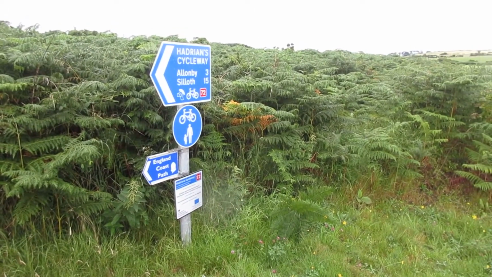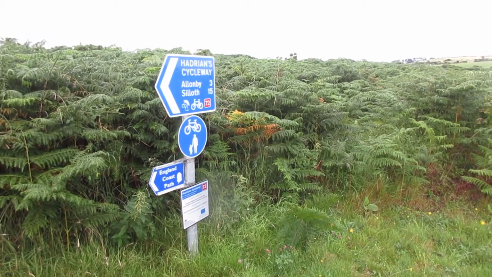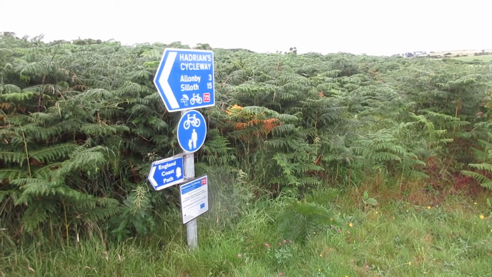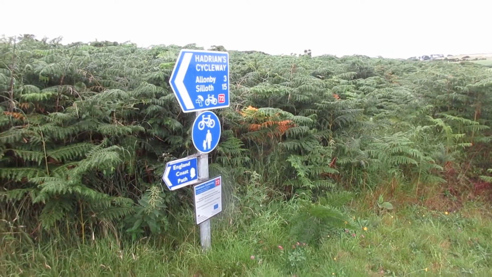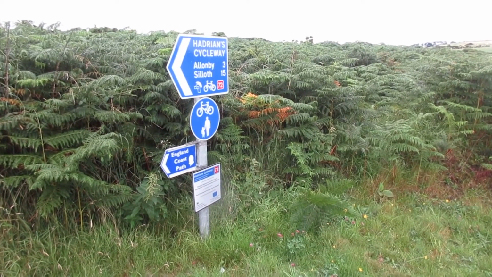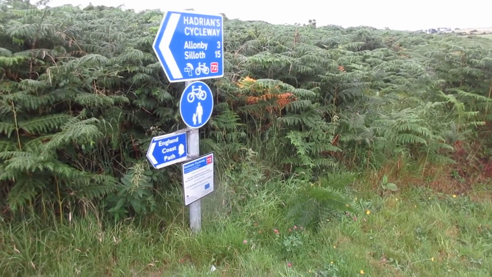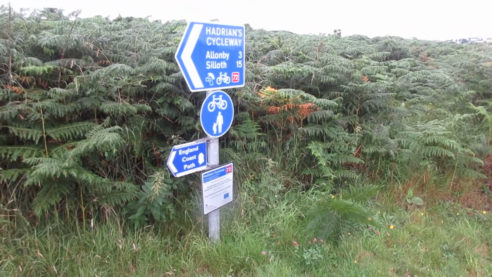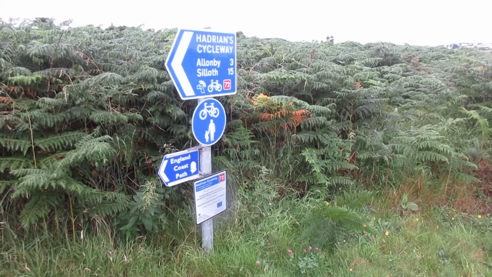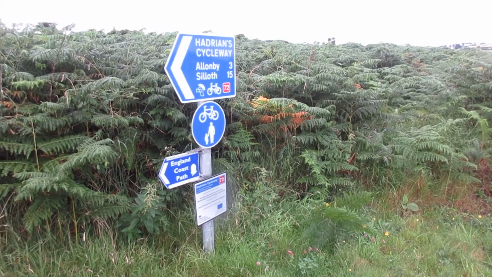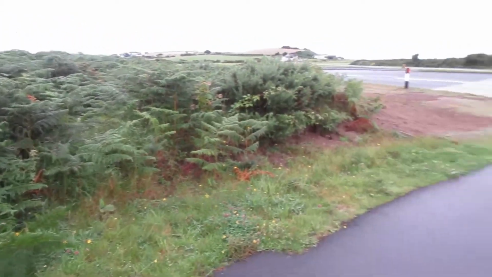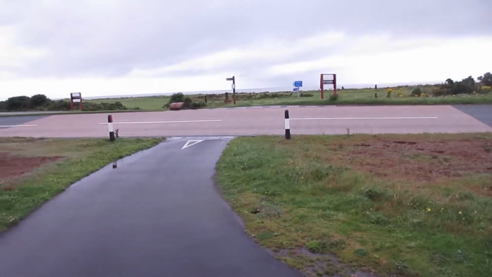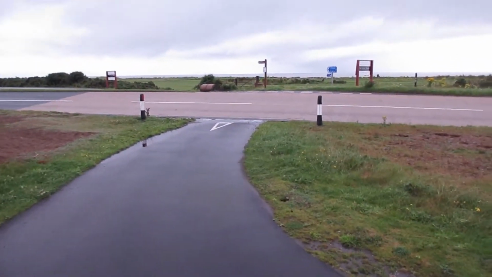So at the end of this section of cycleway it says Allonby 3, just over the hour for those 3 miles then. England Coast Path as well, Hadrian's Cycleway, financed by the European Agricultural Fund, which I don't suppose will be financing very many more things for the UK. So we're following the cycle track here.